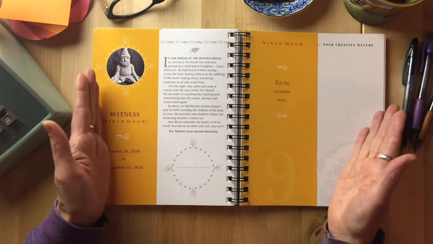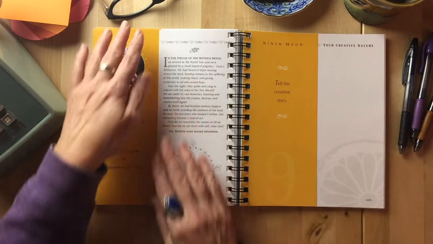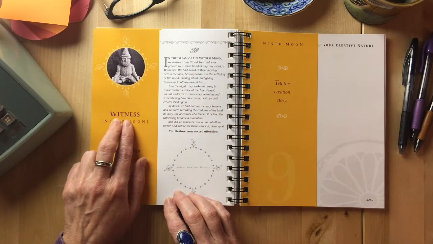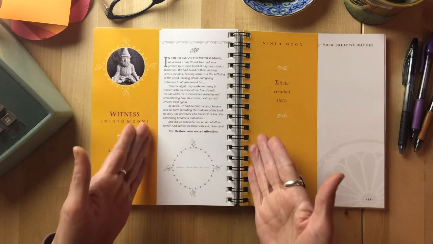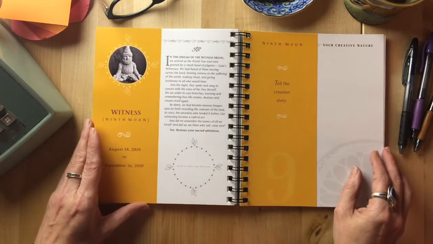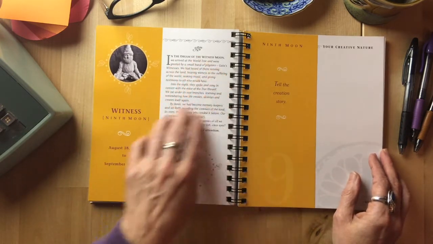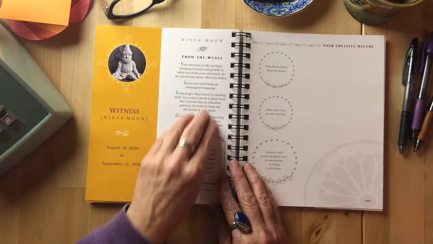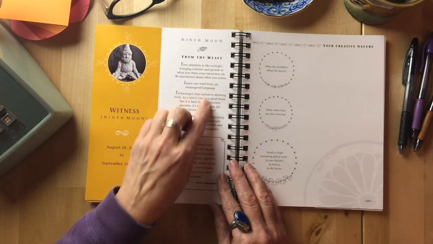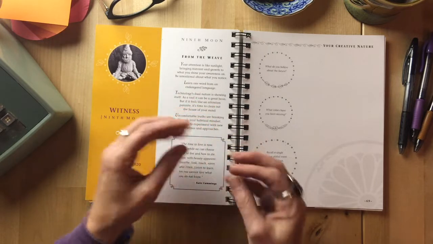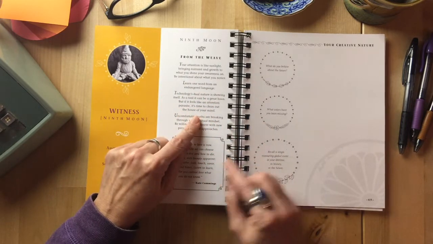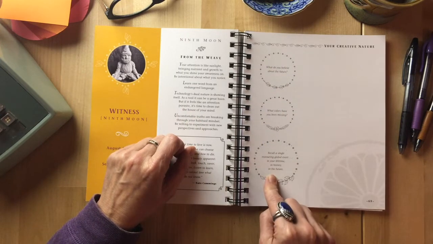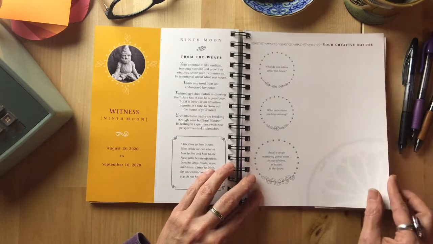So this is how each lunar cycle begins, with a dream, with some orientation. I call it the witness moon. Again, that is based on the energy of this unique lunar cycle, and the dream really develops that as well, you'll see. Then we have a message from the weave, which brings a little bit more detail into focus and some prompts that are very particular to this lunar cycle in your creative nature section.